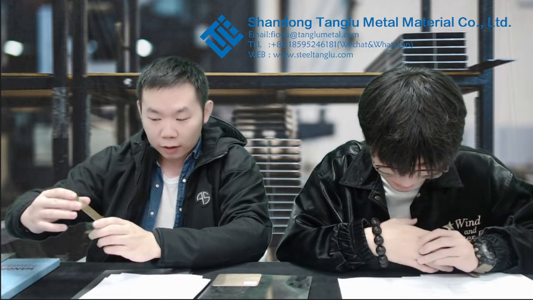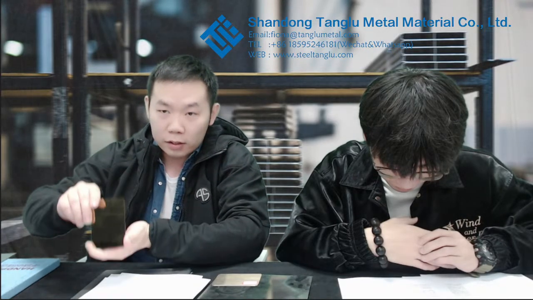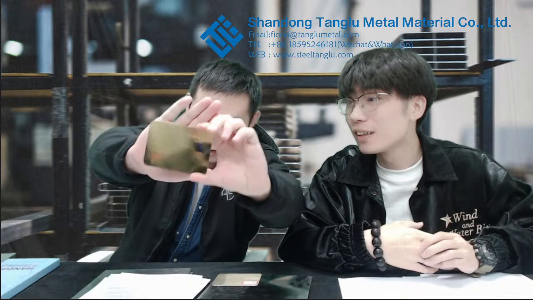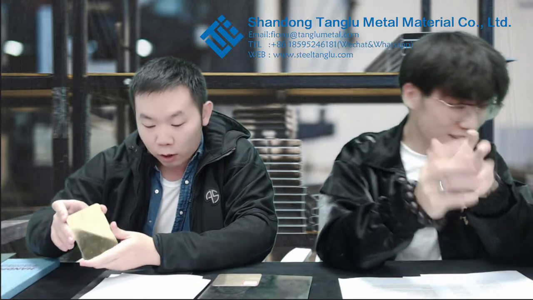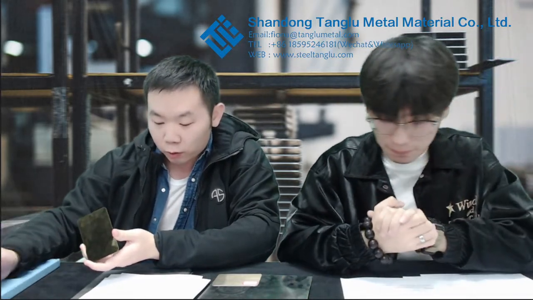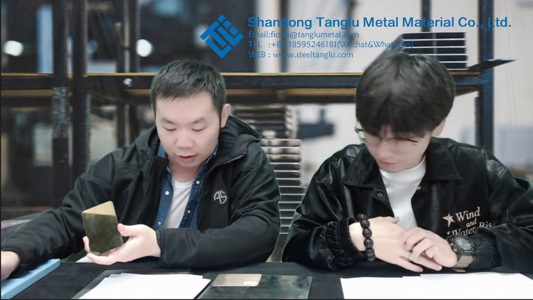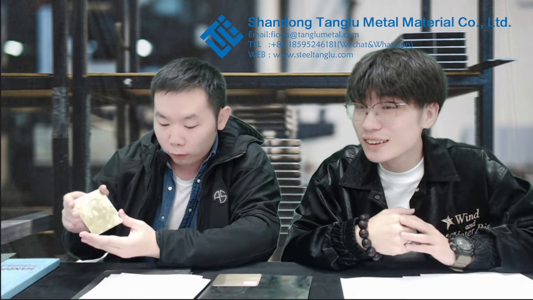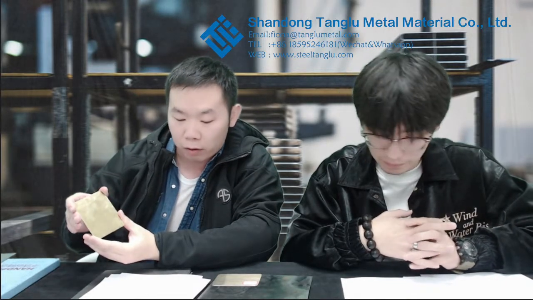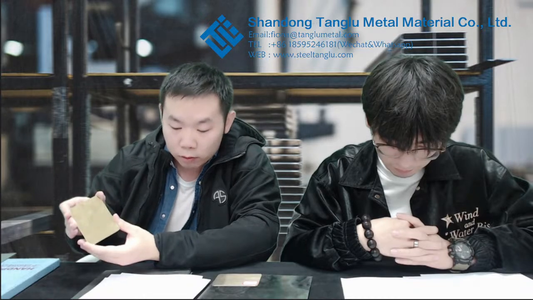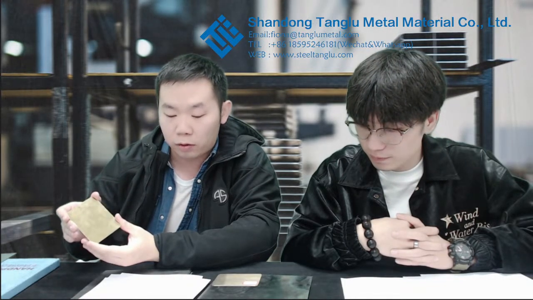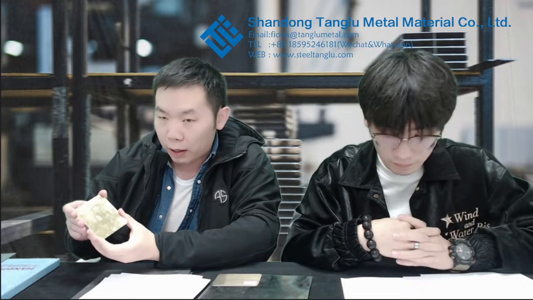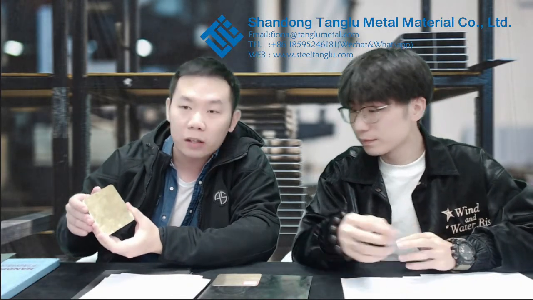Okay. And let's take a look at another side. This is the BA surface, which is the bright surface. It is obtained by cold rolling and bright annealing followed by flattening. Excellent surface gloss and high reflectivity. You can see it can reflect the light very well, like the surface of a mirror. It is good for home appliances, mirrors, kitchen equipment, and decorative material as well. And we also have an 8K surface, which is an even brighter surface.